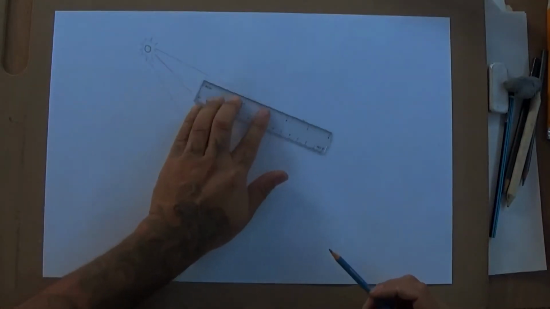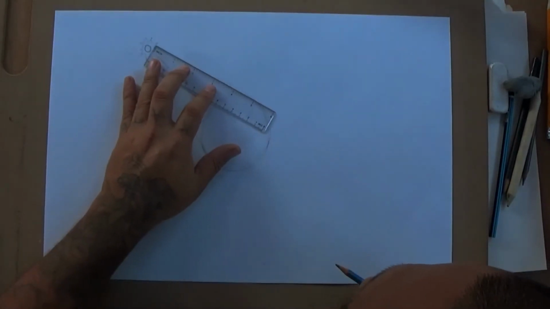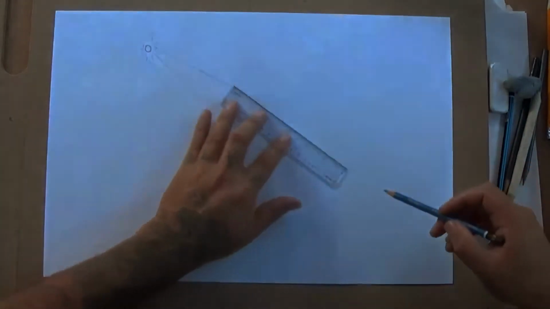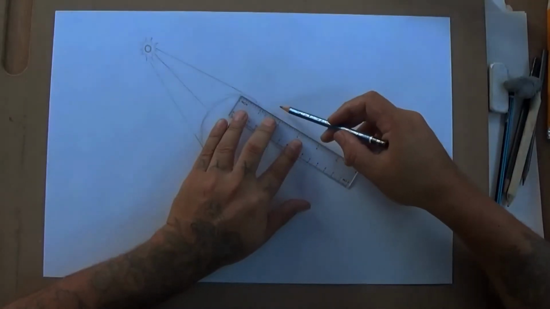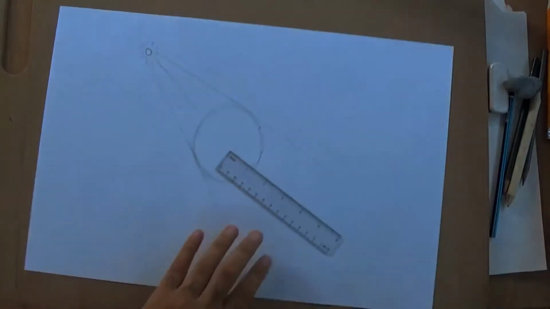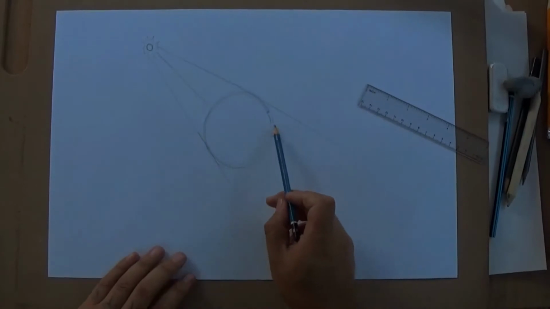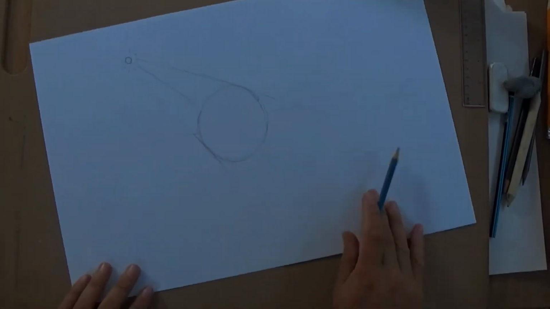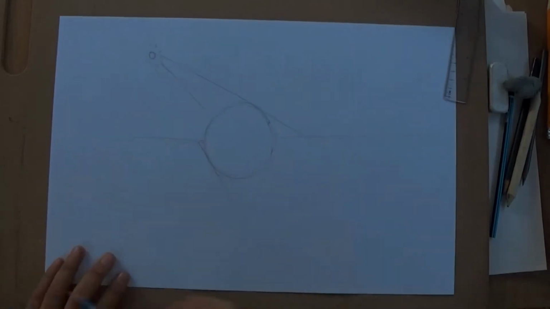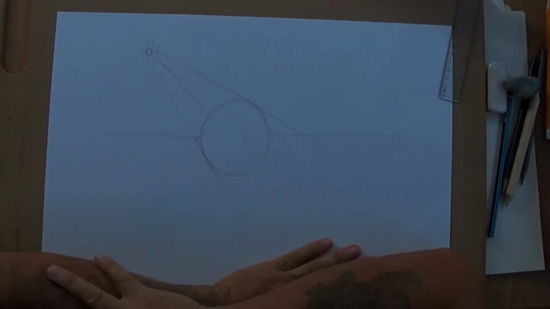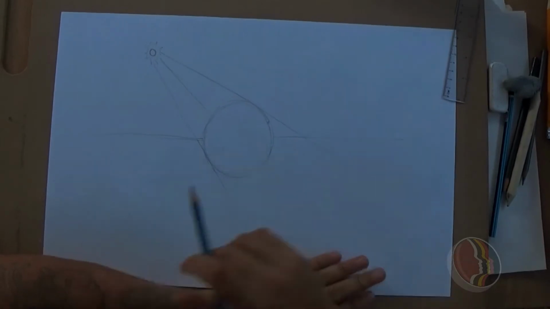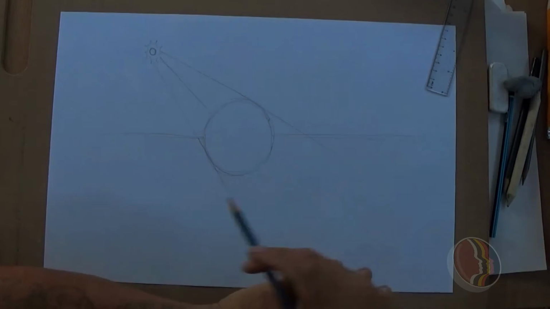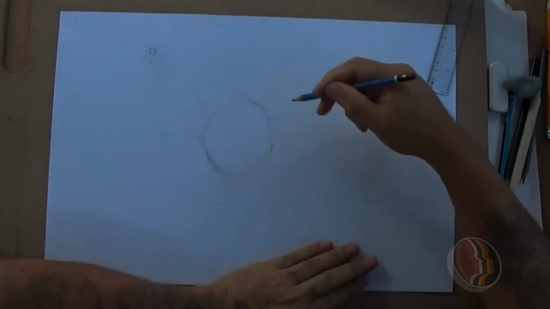We'll take it a little farther. We'll do a horizon. We'll do a background, pretty much. Show that it's somewhere. Okay. It's standing somewhere. It's a little higher than the other one, but that's okay. We can fix it later. Or you can fix it as you go.